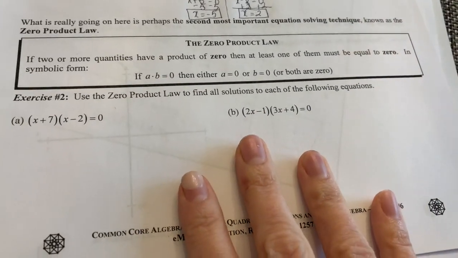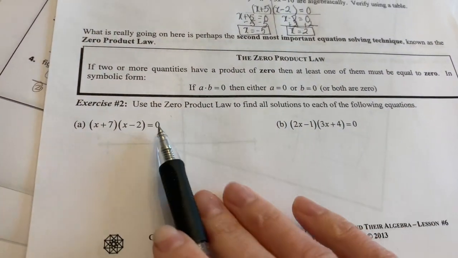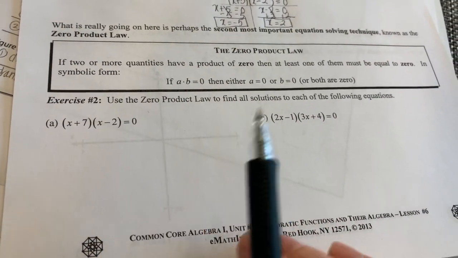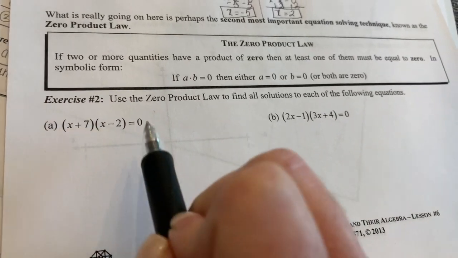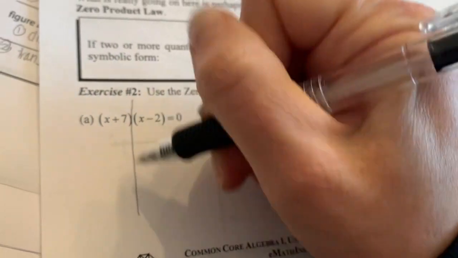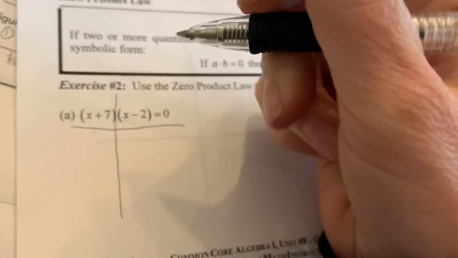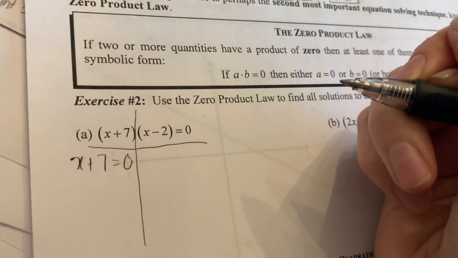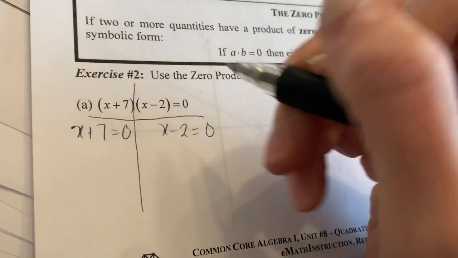So for exercise 2, we're going to use the zero product law to find the solutions to these equations. These ones have already been factored, so all we're doing is looking at how we use the zero product law here. We're imagining that we've already factored this, and now we have it equal to 0. So from here you break it up, and you set each piece equal to 0 and solve. So this becomes x plus 7 equals 0, and this one is x minus 2 equals 0. And you solve them separately.